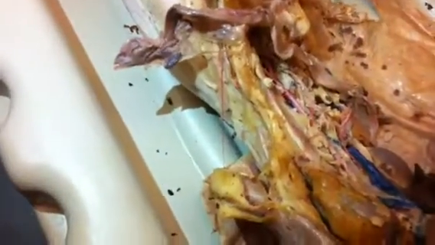Okay, and then that will continue on, and as it gets to the end of the hip, it'll split into the external and internal, and the external iliac will become the femoral. The internal just does the buttocks area.